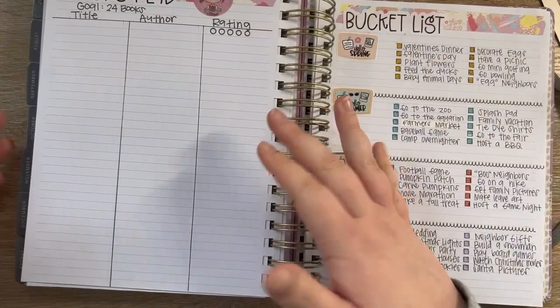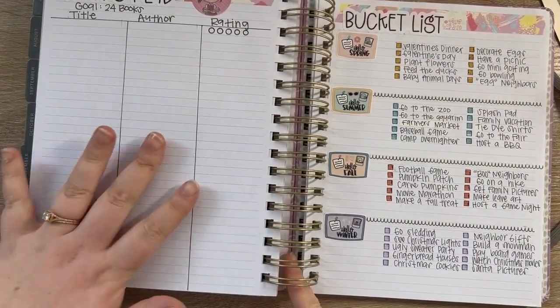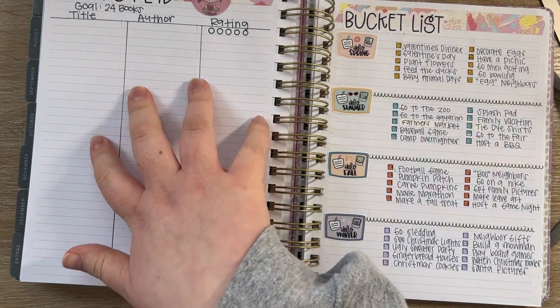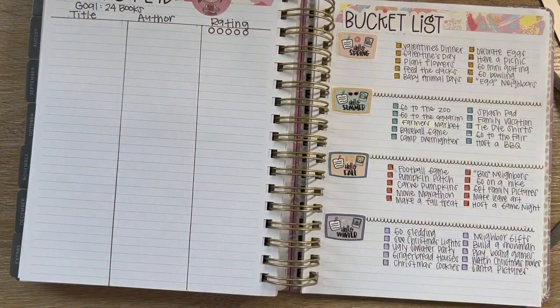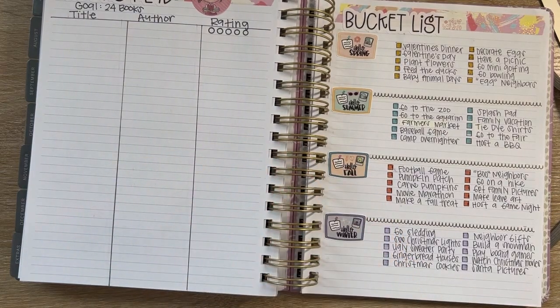Alrighty. And then here's my book tracker that I was kind of talking smack about. But I really do want to be reading more books. I have a lot of books on my bookshelves that I have yet to read. And so my goal this year, I'm not buying any books. I am reading what I have. And as I read them, I do have my own little book notebook. But I also want to keep them in here because I do have a goal of reading 24 books for my personal goal. And since this is like a memory planner, by the end of the year I want to be able to look back and see what books I read.